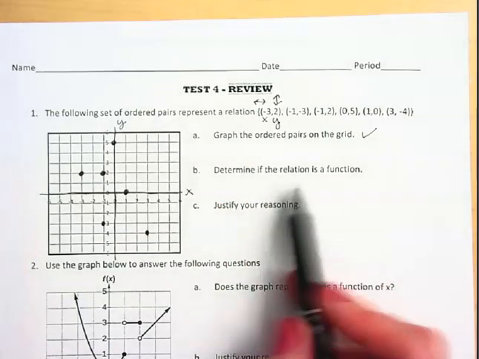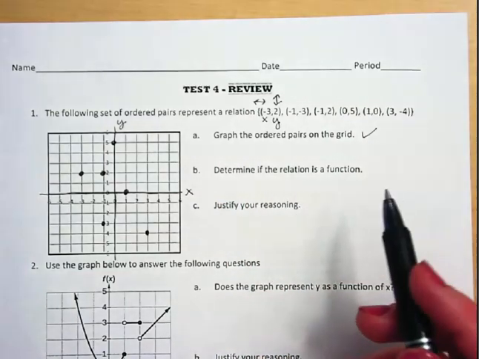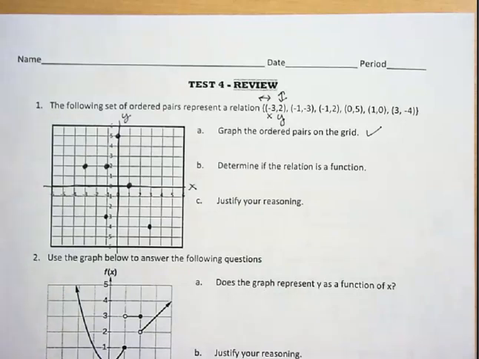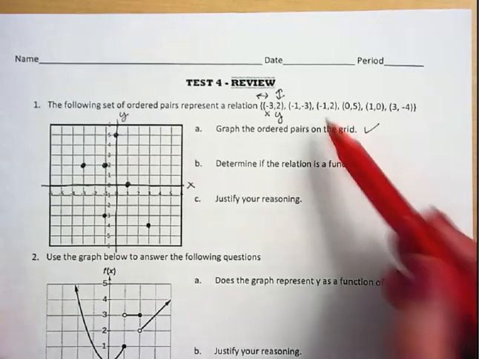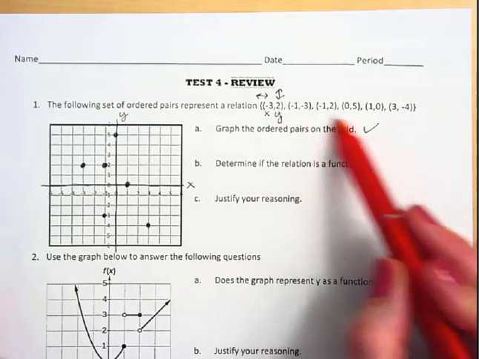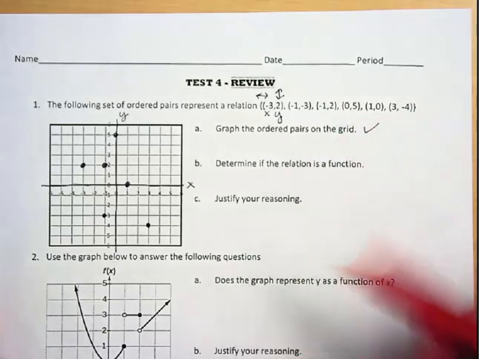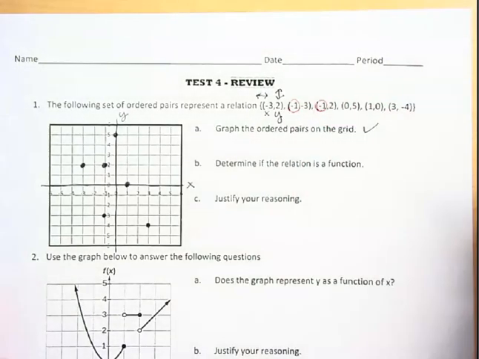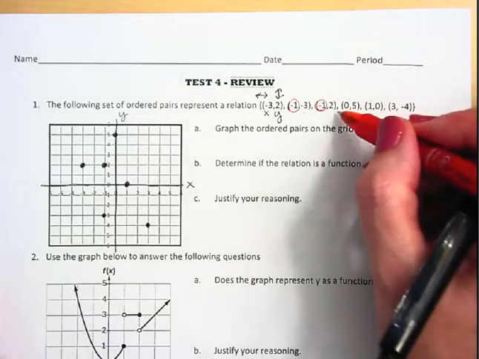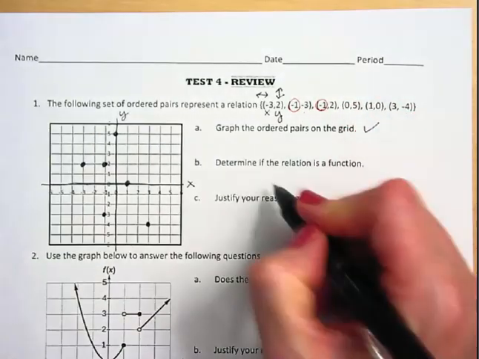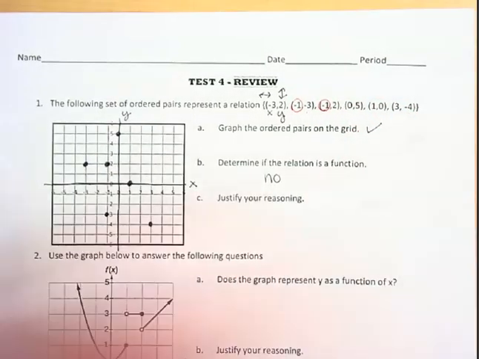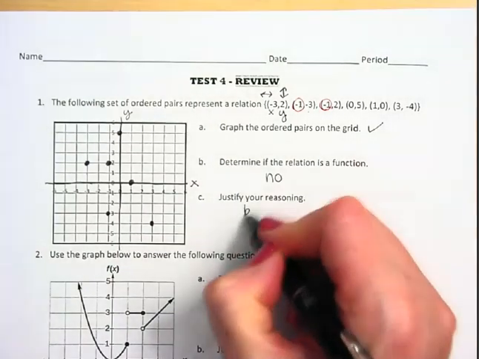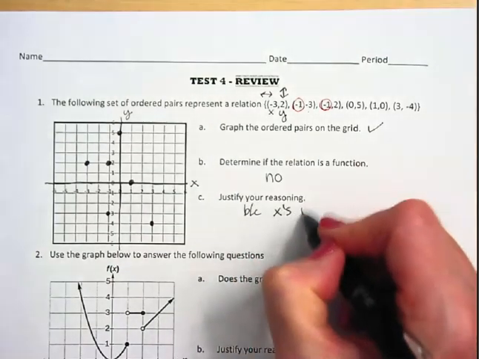The next one says determine if the relation is a function. A function is where every x value has only one y value that goes with it. You can figure that out here two different ways. You can look at the ordered pairs up here and see if any of the x's repeat, and I see that the -1s repeat and their y's are different. So I could go ahead right now and say no, it's not a function. And I could say because x's repeat.